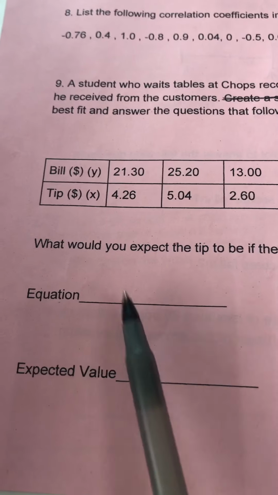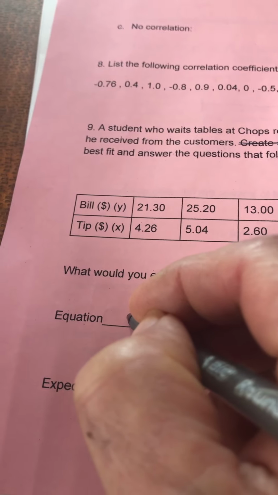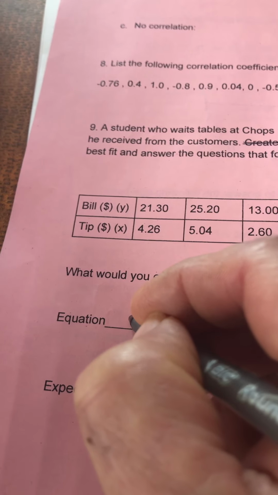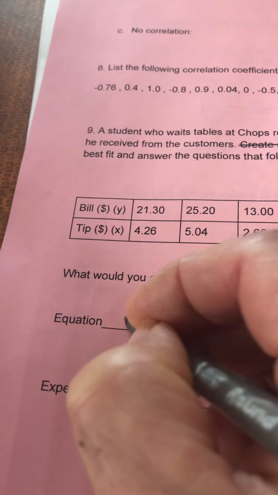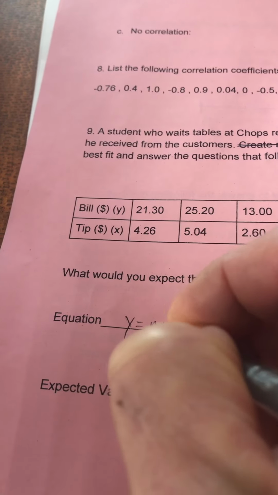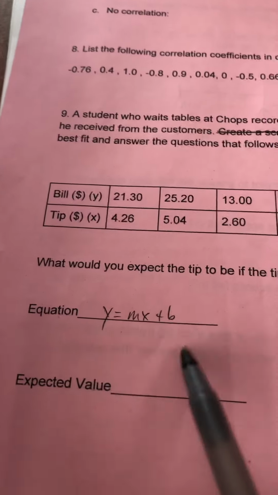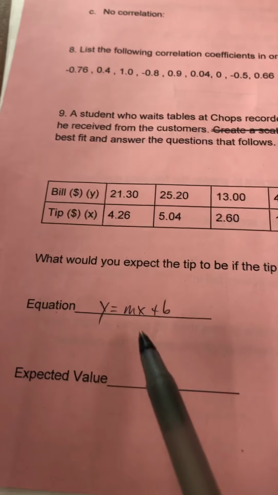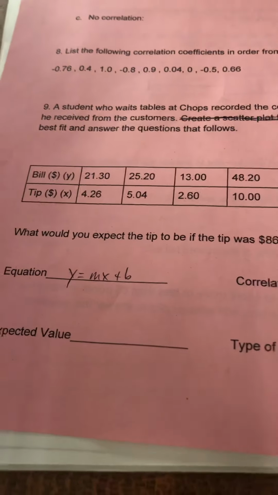The equation will be in the form y equals mx plus b, but they use other letters, like a and b somewhere else. So you'll have to watch for that.